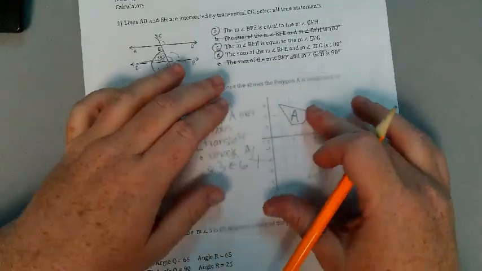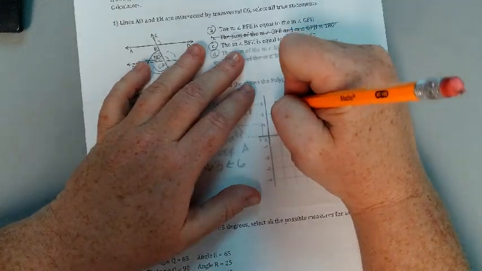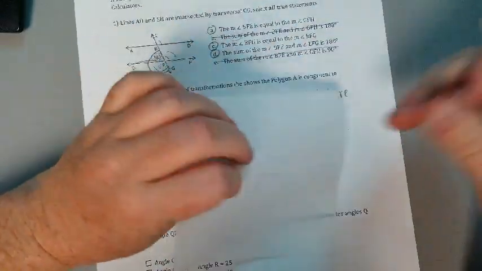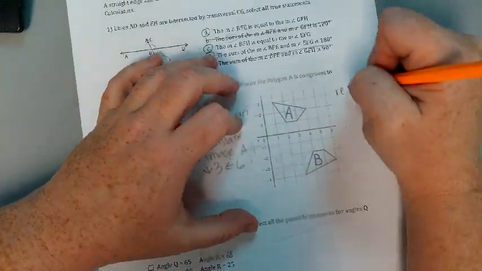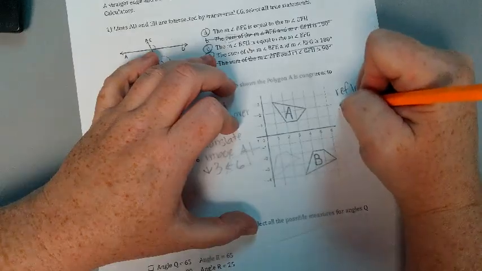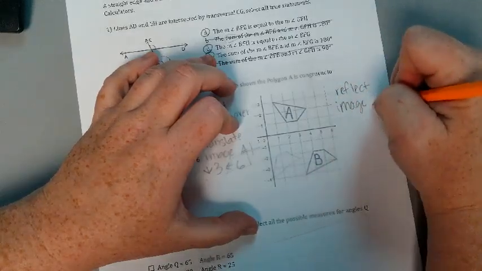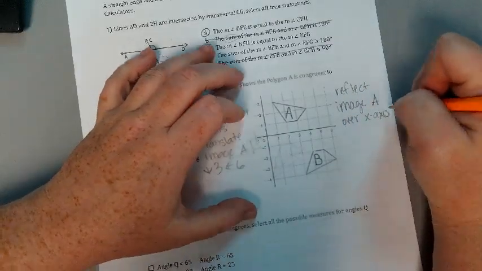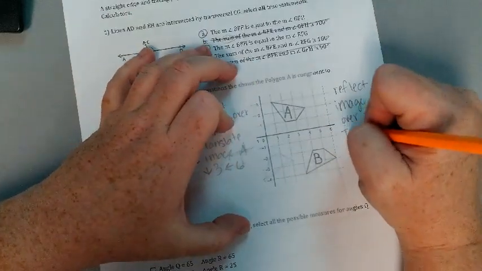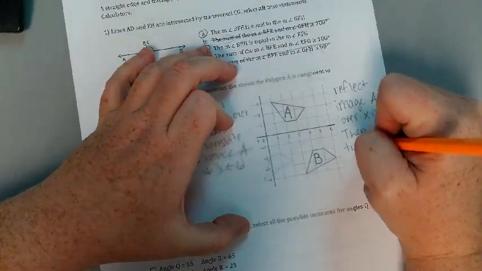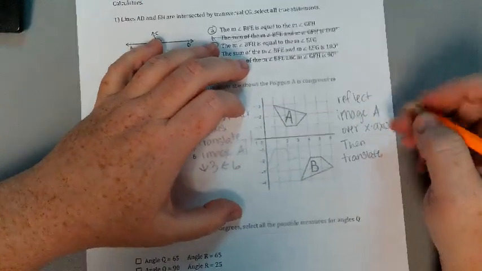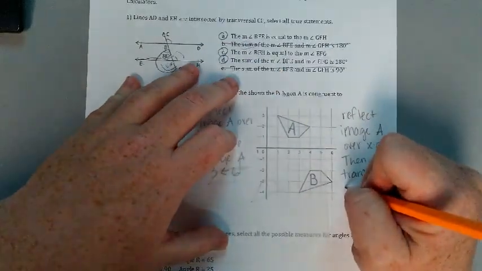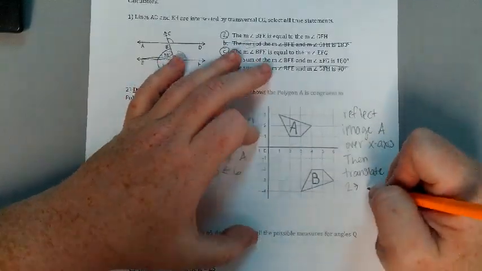This one, the most common one done in class, was reflect over the x-axis. So reflect image A over x-axis, then translate. Paper's all crooked, so we're right here, 1, 2 right, and 1 down.